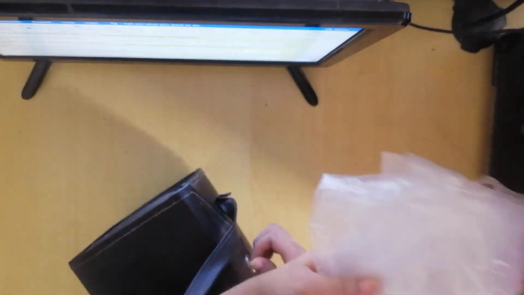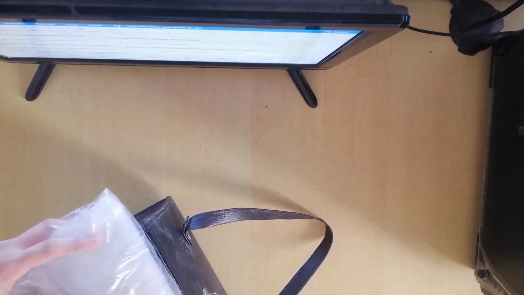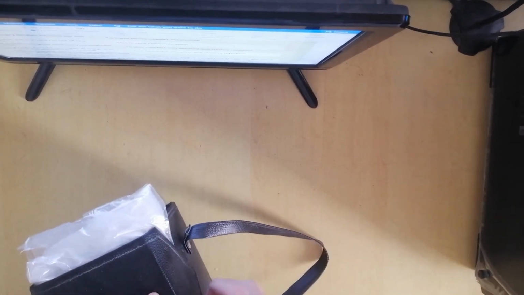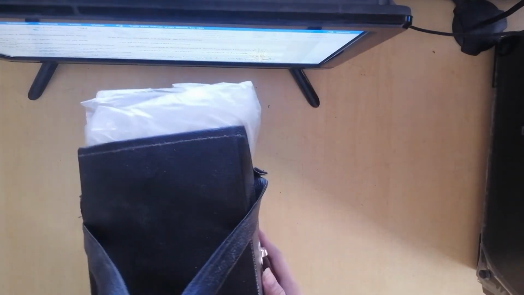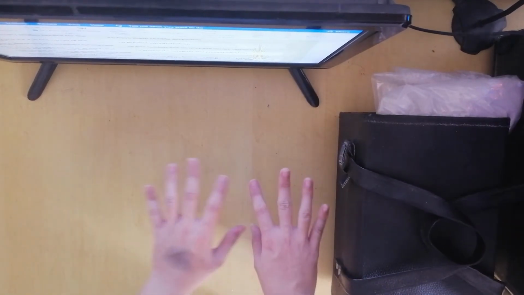And open the bag again. And then finally, close the bag. After we've closed it, put it on the side, clean.